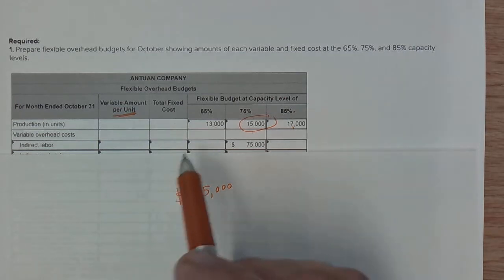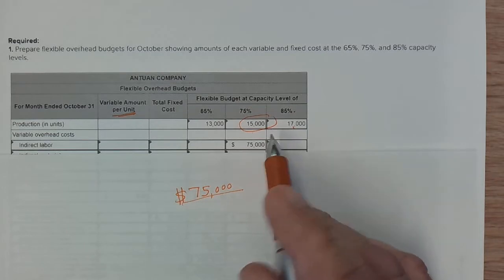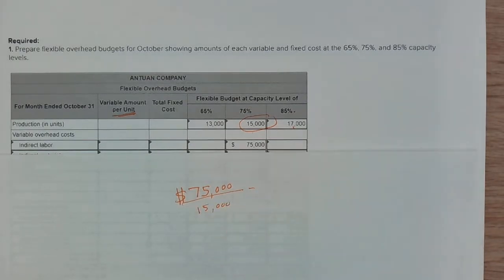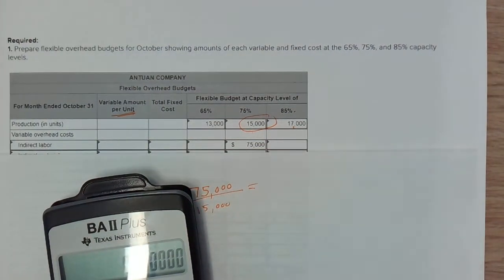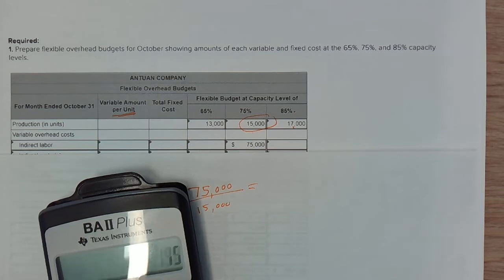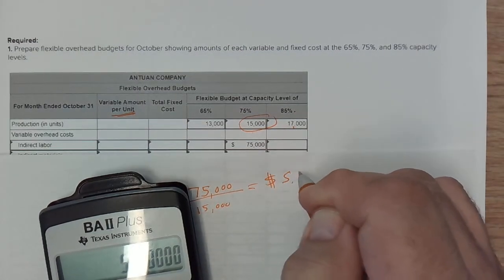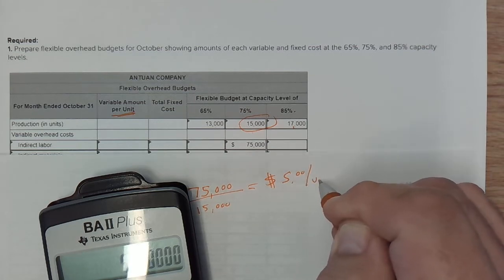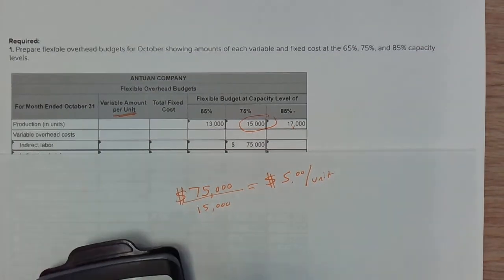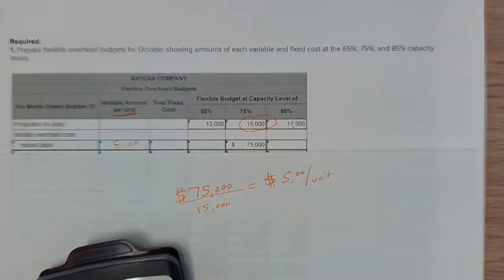That's already been done for us. So we know it's 75,000. We want to divide it by the number of units, in this case, the 15,000 units. So if we take 75,000 and we divide it by the 15,000 units, that gives us $5 even per unit for our indirect labor. So we can go ahead and fill that in here, 5.00.